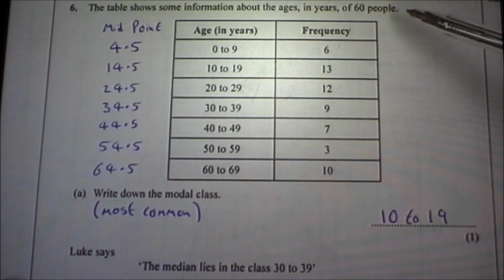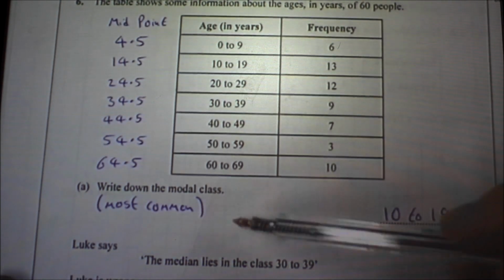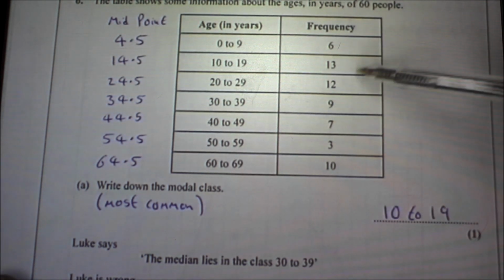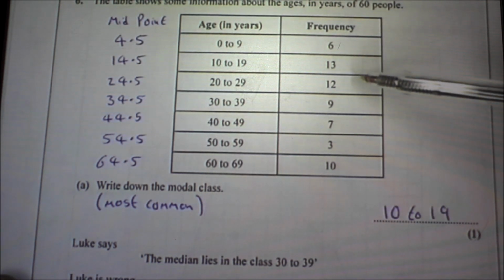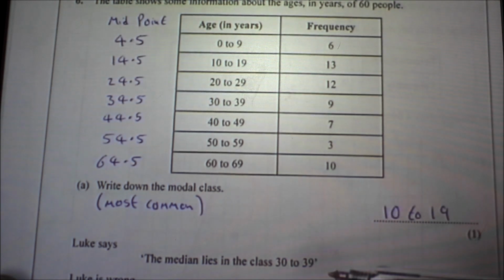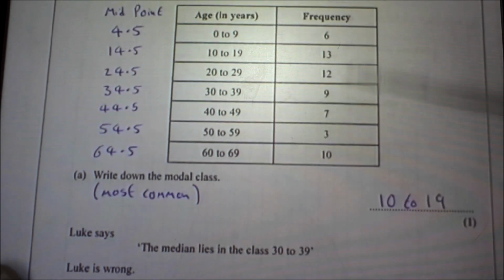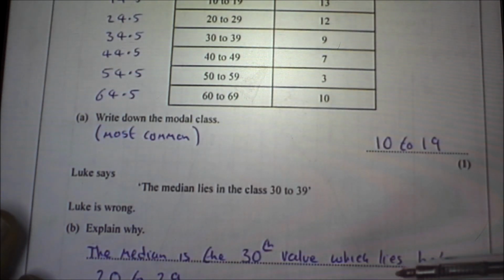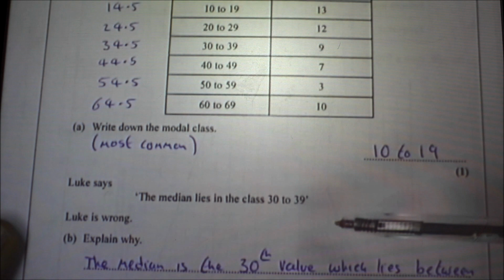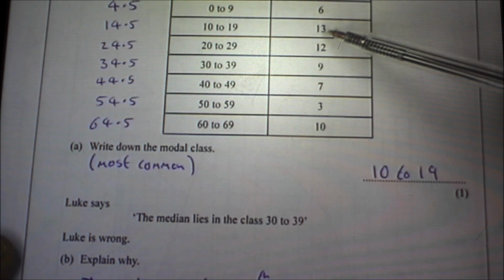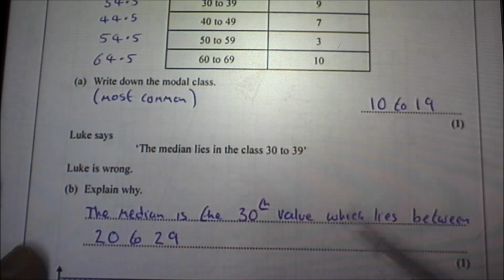Question number 6. The table shows some information about the ages of 60 people. Write down the modal class. Mode is the most common, which is there because there's 13 of them, so it's 10 to 19. Luke says the median lies in class 30 to 39. He's wrong. Explain why. The best way to explain why is just to say where the median actually does lie. So 60 students, so the median will be the 30th value. So 6 add that is 19. So it will be 6. That's 19, 29, 31. So it'll be in there. So it'll be 20 to 29. So that's where the median is.